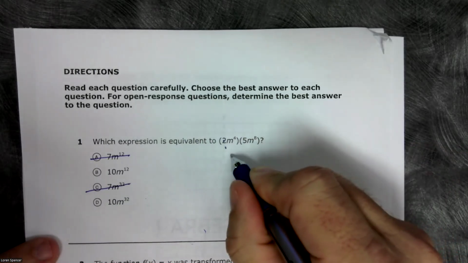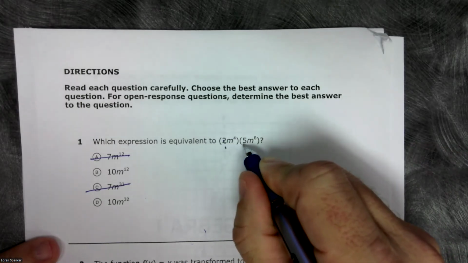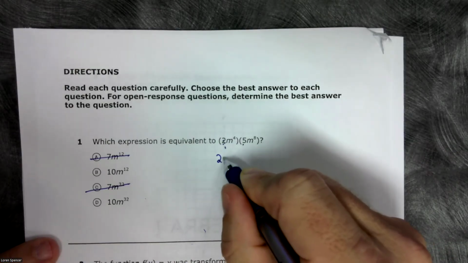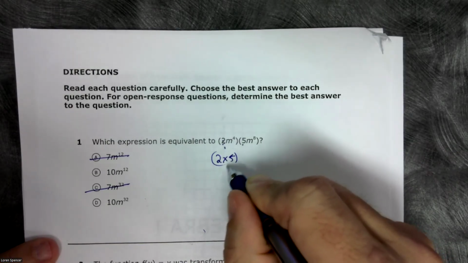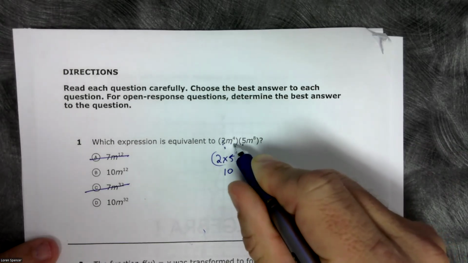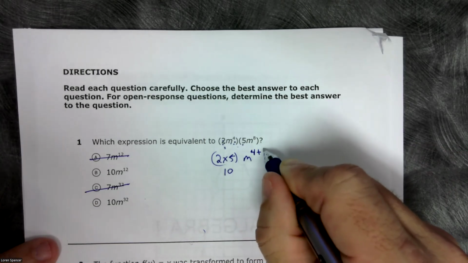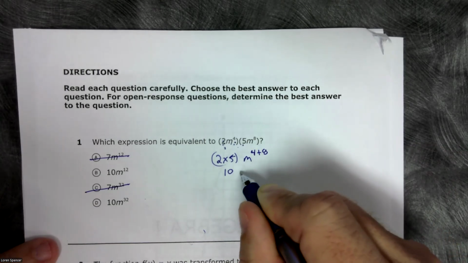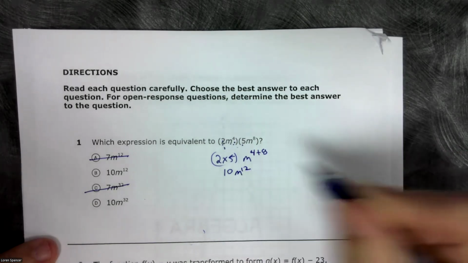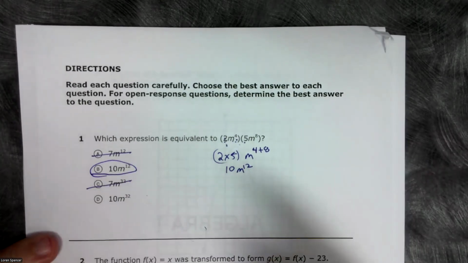But when you're multiplying, I know this is weird. When we're multiplying, we multiply the coefficients. So we went 2 times 5, and we got 10. But for the exponents, when we say multiply, we actually add them. So 4 plus 8, and that gives us m to the 12th. So our answer to number 1 is B.